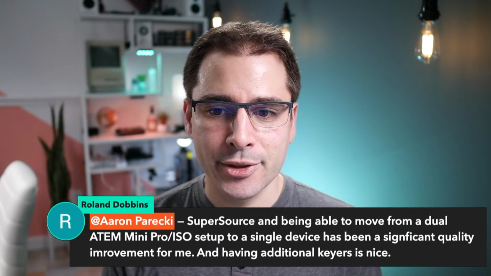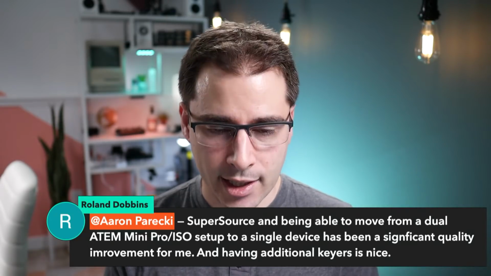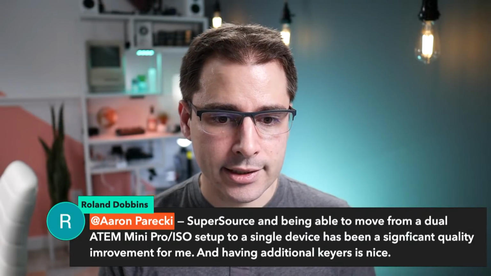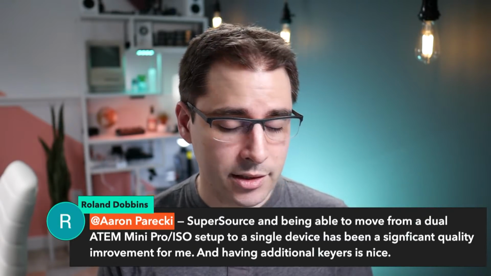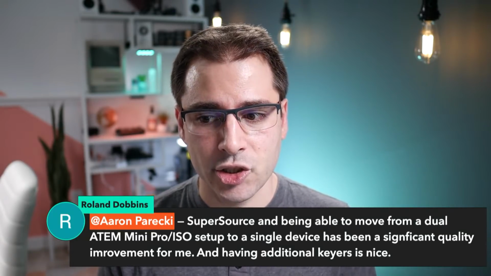SuperSource and being able to move from a dual ATEM Mini Pro setup to a single device has been a significant quality improvement for me, and having additional keyers is nice. I agree. I think overall it's been a solid device having the Extreme now, and a lot easier to manage than multiple ATEM Mini Pros.